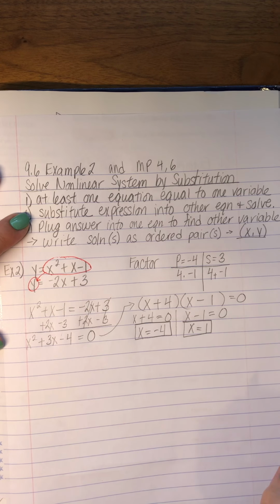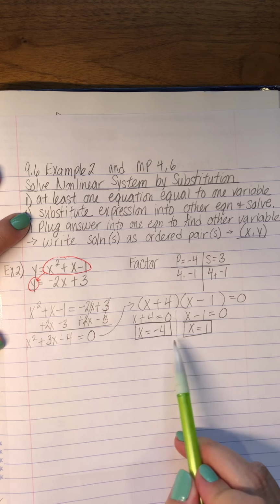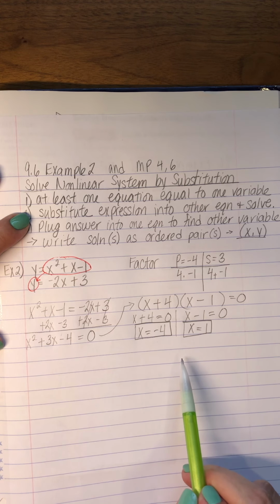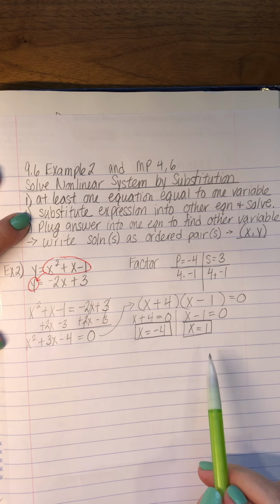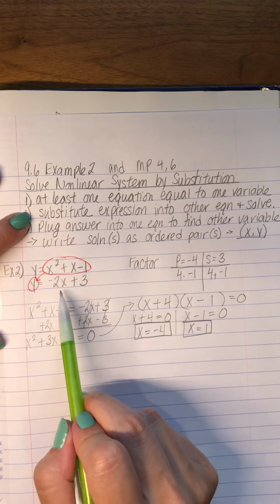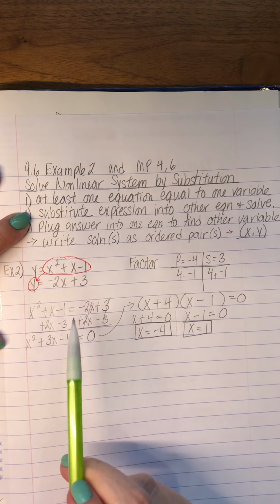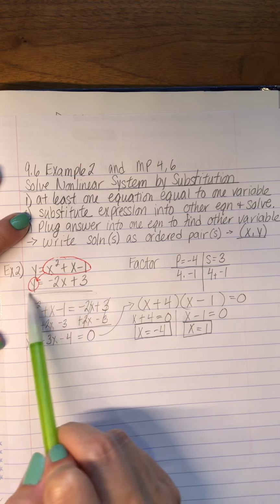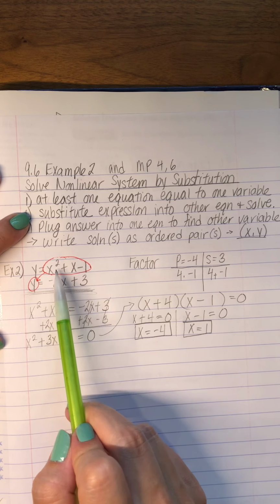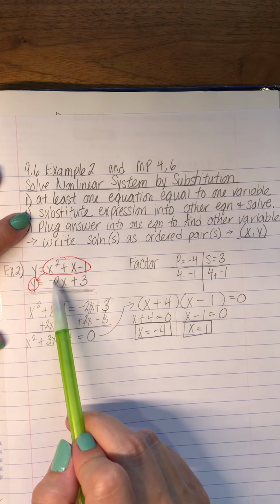Now we're not done yet. Remember, our answer has to be an ordered pair, x and y. Since I have two x's, I need to find two y's, which means I'm going to have two solutions. So we're going to take one at a time. We're going to plug one of them into one of the equations, it doesn't matter, and find what y equals. I'm going to use this linear equation because it's a lot easier to plug numbers in than the quadratic, but technically it doesn't matter which one you plug it into.